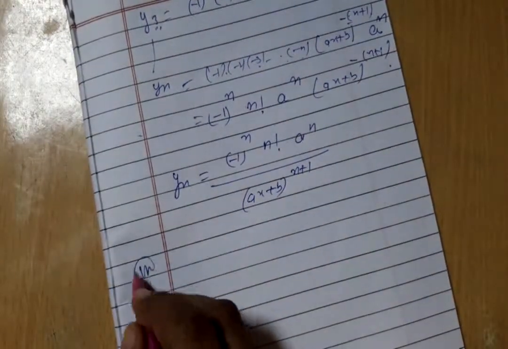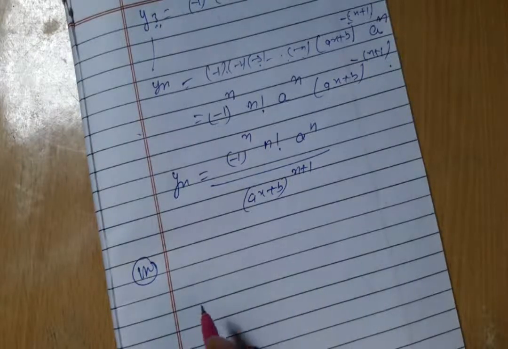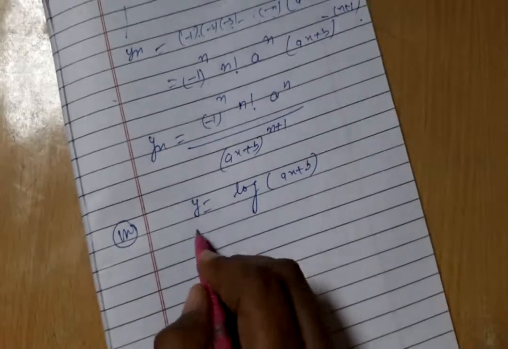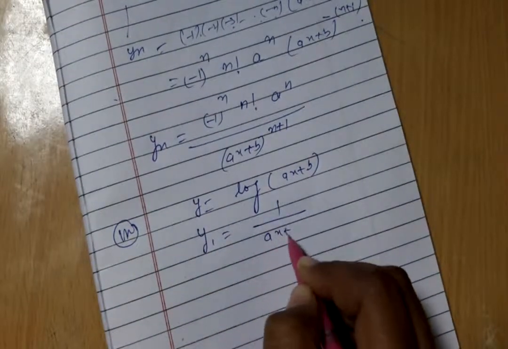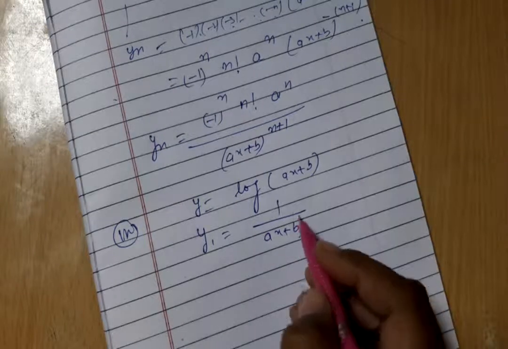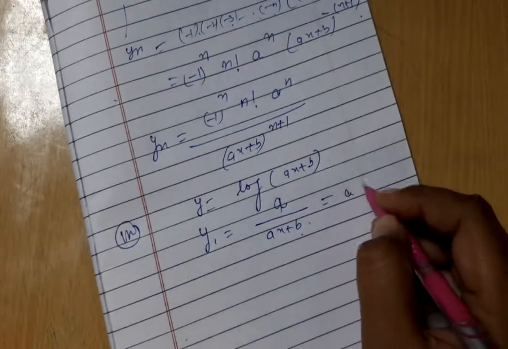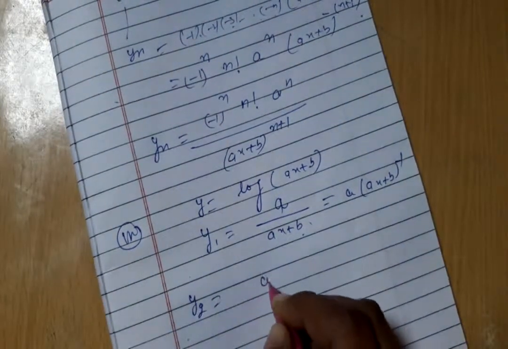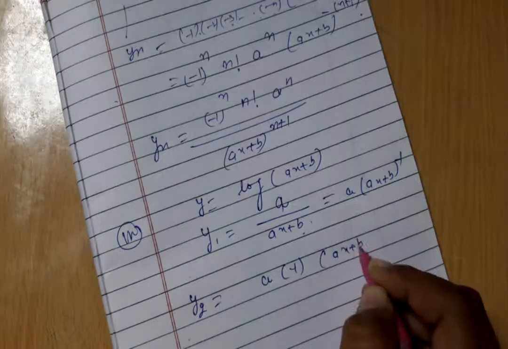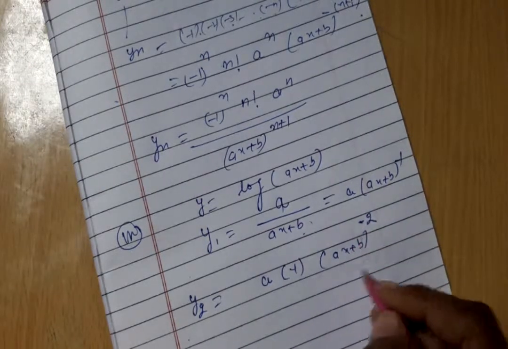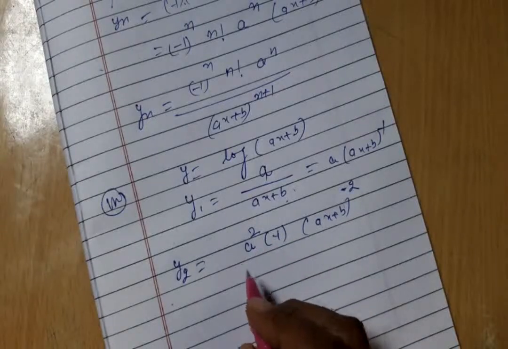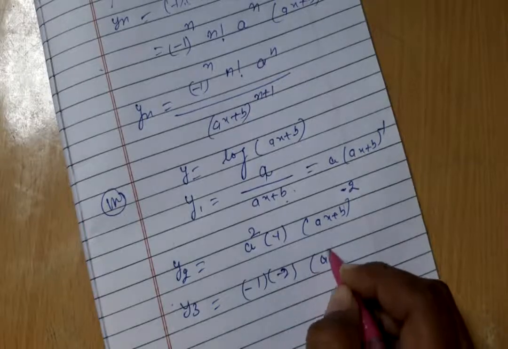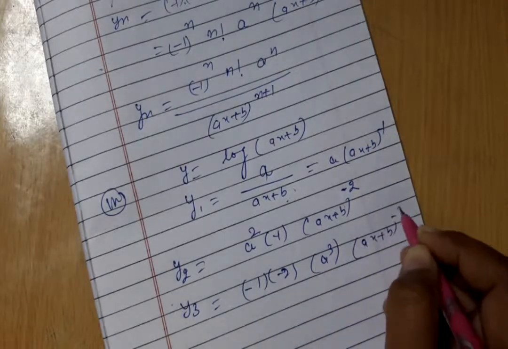And the fourth concept is y is equal to log of ax plus b, and y1 is equal to 1 upon ax plus b, and the derivative of ax plus b is also a. We can also write this as a into ax plus b power minus 1, and y2 is equal to a into minus 1 ax plus b power minus 2, and the derivative of ax plus b is also a, so a square, and y3 is equal to minus 1 into minus 2, and this is a cube, and ax plus b power minus 3.